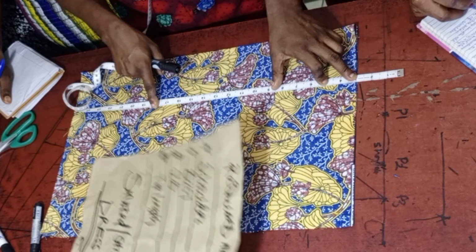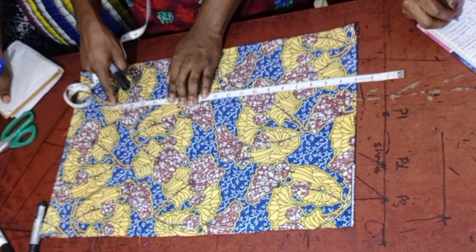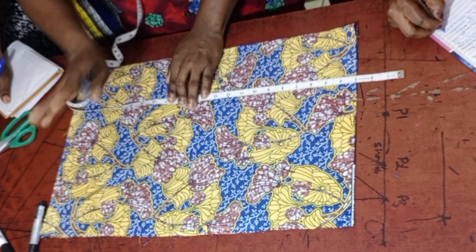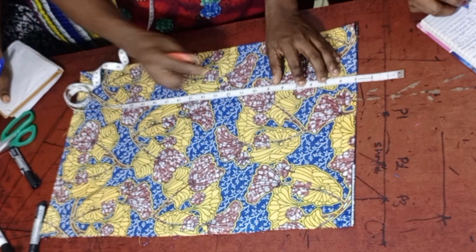Look at the 18, then add an extra 5 to it, which is going to give us how many? 1, 2, 3, 4, 5. Are you seeing the 23? So we still have extra remaining. So that is how you fold your material. Do you understand? Okay, so let's mark out the measurement points, which is very important.